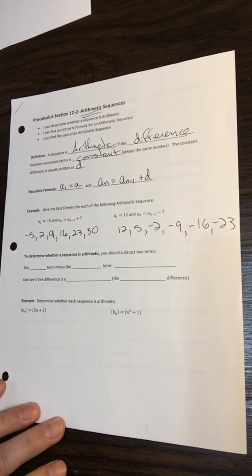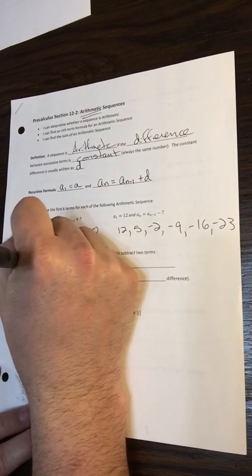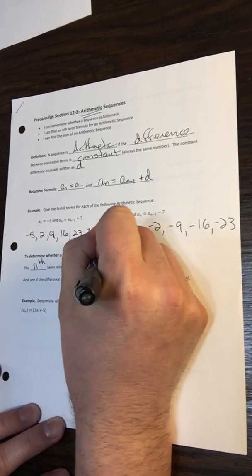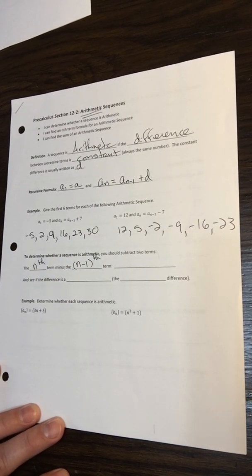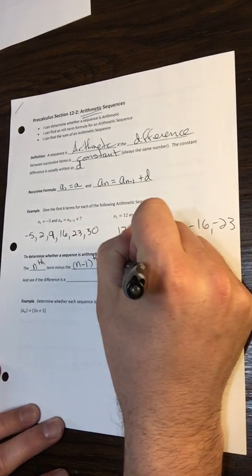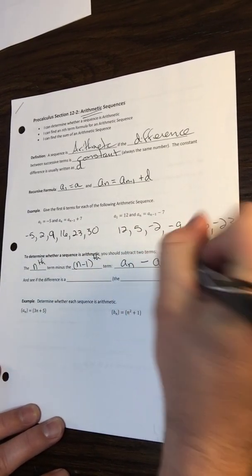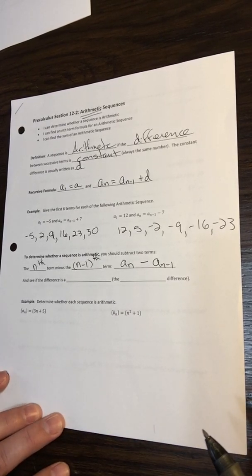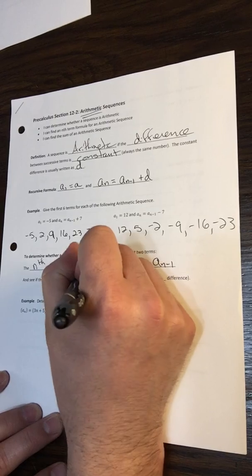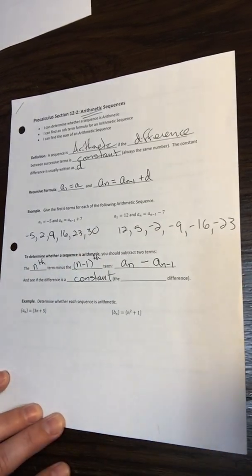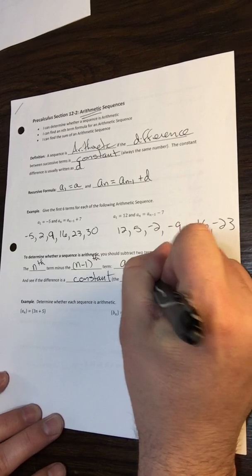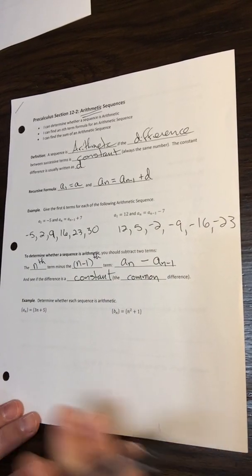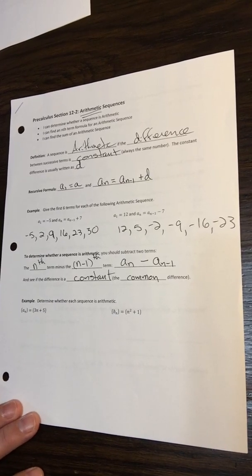To determine whether a sequence is arithmetic, you should subtract 2 terms. The nth term minus the (n minus 1)th term. So take a sub n and subtract a sub n minus 1 as formulas and see if the difference is constant, the common difference. If you have something that's not arithmetic, when you subtract these 2 terms, it won't end up simplifying to just a number.